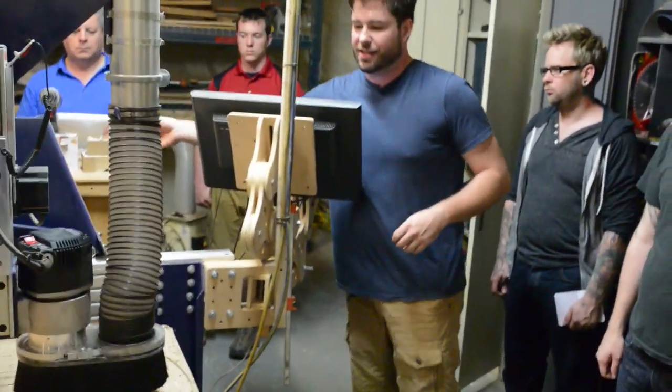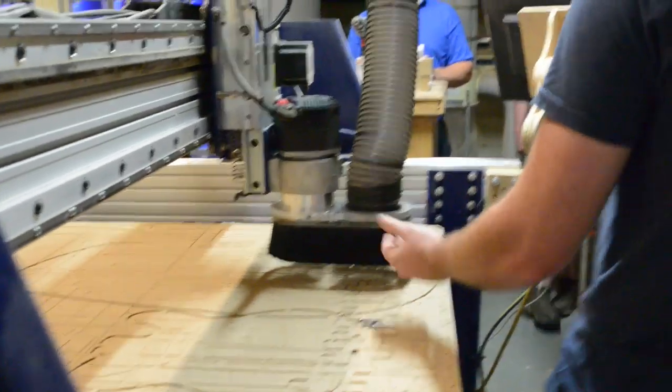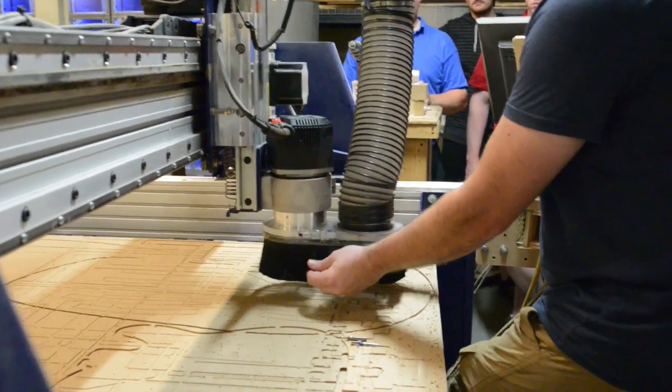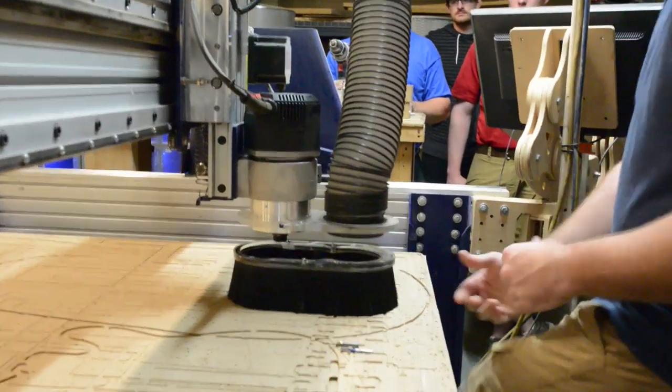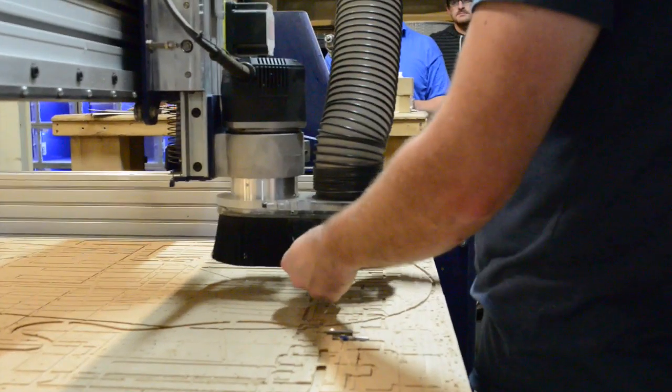So this little dust skirt down here, we have to remove to attach our router bit to the bottom here. We can remove this dust skirt. It's actually just held on by magnets, so all you've got to do is grab it and pull it down a little bit. It comes off, and it goes on just as easily.